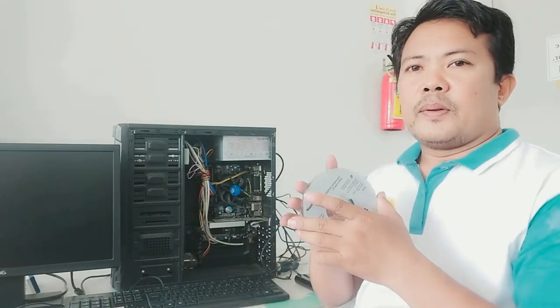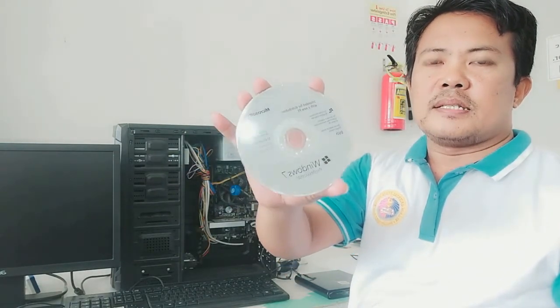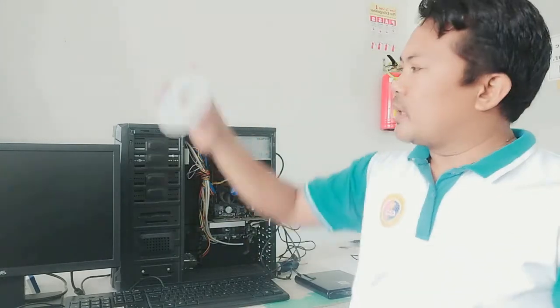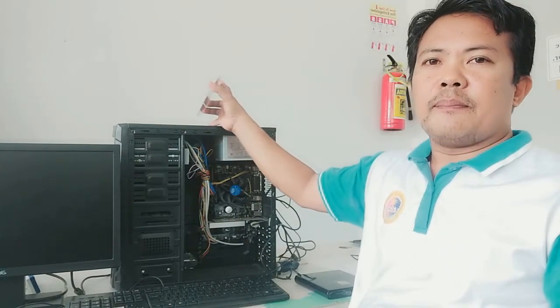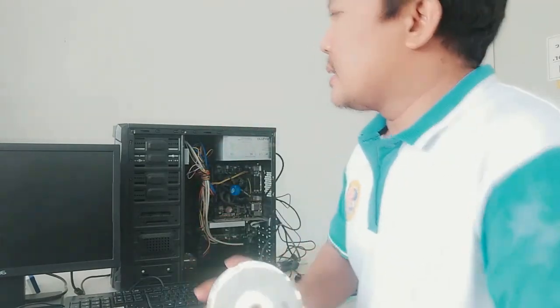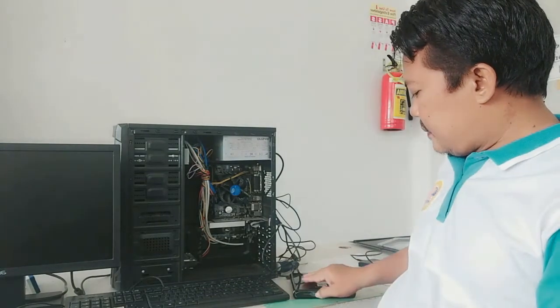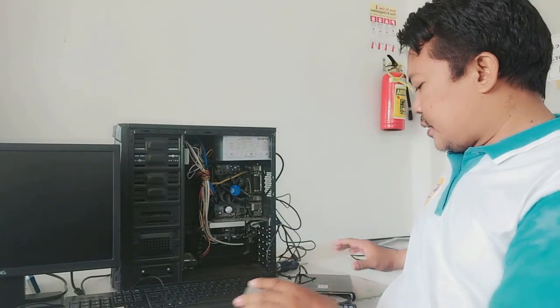So this time I'm going to use the CD or the DVD of Windows 7 Professional. This is the version of the operating system that will be installed in this system. So what we're going to do is insert our CD into the drive.